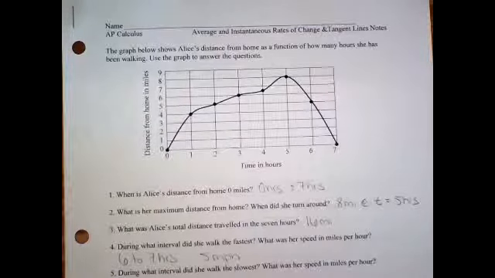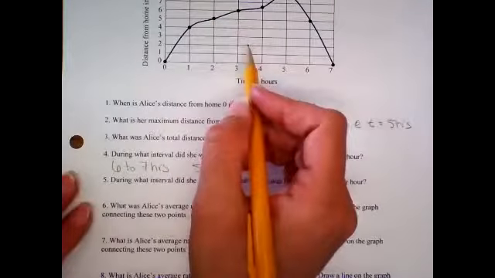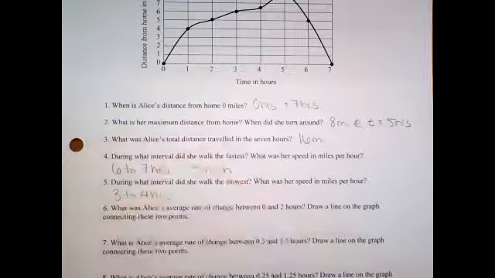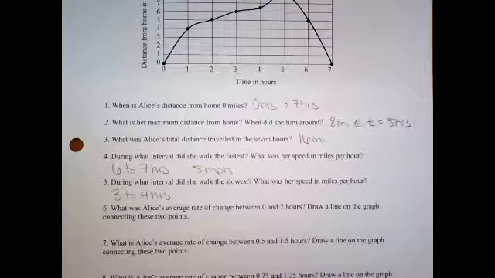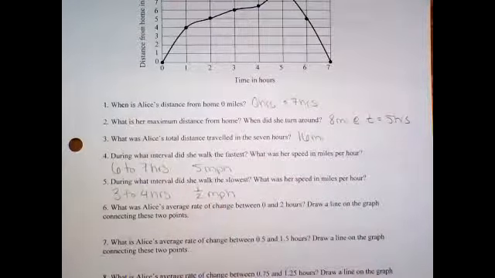During what interval, so from when to when did she walk slowest? Yeah, she got lazy. Like what happened there to Alice, right? 3 to 4 hours, and she went, what do you want to call that, like half a mile per hour? Yeah, you almost can't walk half a mile per hour if you try to.